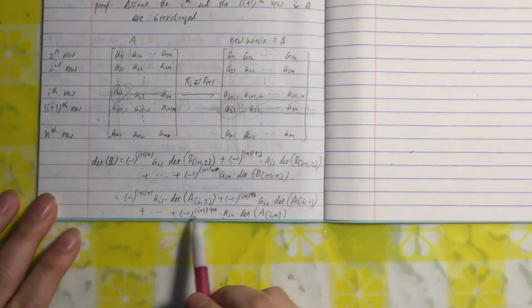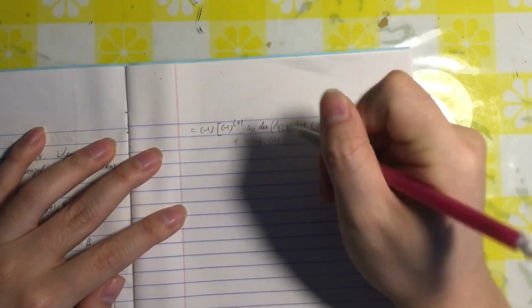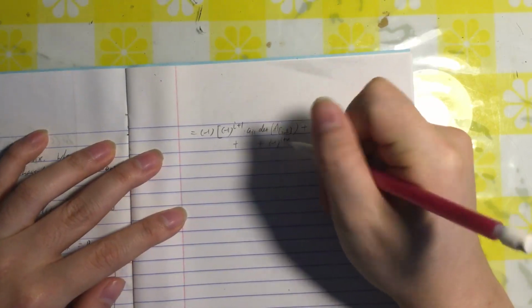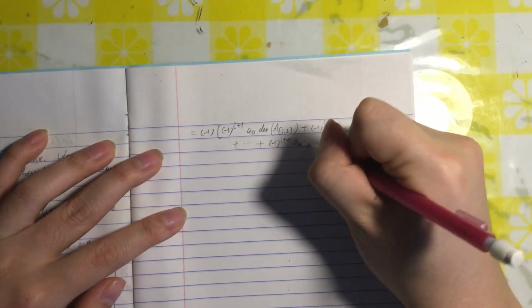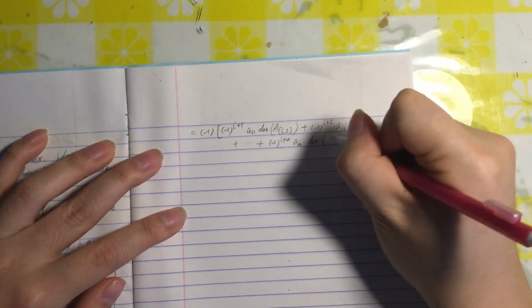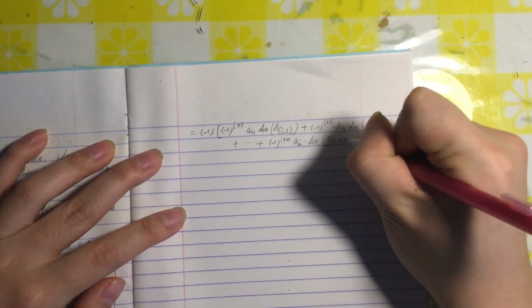Then same thing here. I pull out this 1 here. I pull out negative 1 to the power of 1 here. So in the last term I have negative 1 to the power of i plus n times a_in times the determinant of the submatrix of matrix A by removing the ith row and nth column.